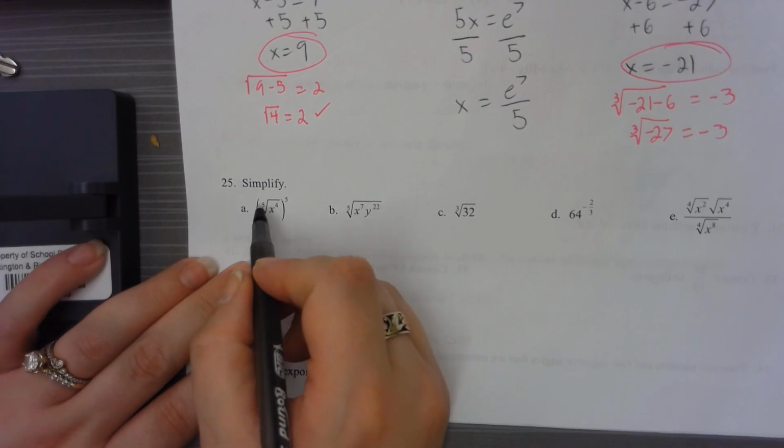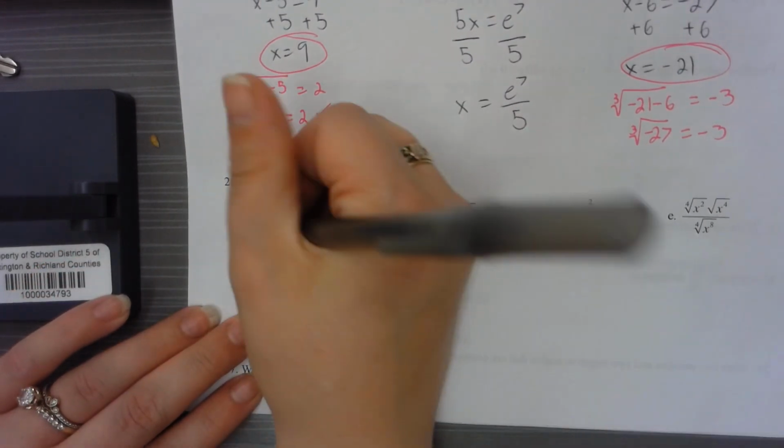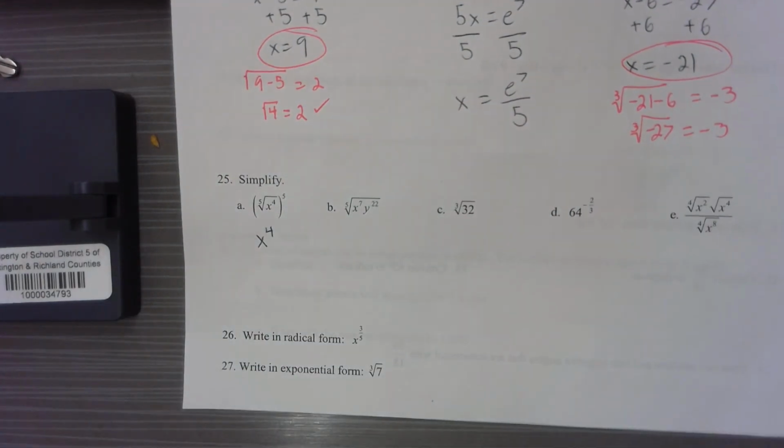Okay, so next we want to simplify. Here we have the fifth root of x to the fourth to the fifth. So that fifth root and that exponent of 5 would actually end up canceling, so this is just going to be x to the fourth.